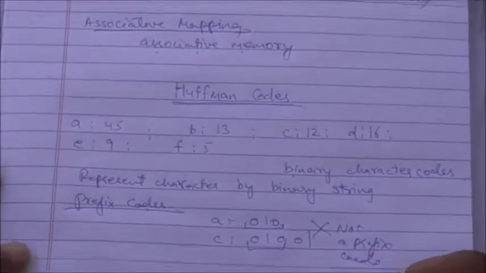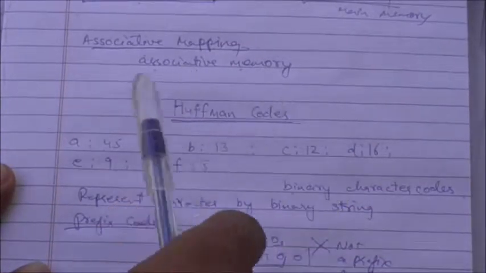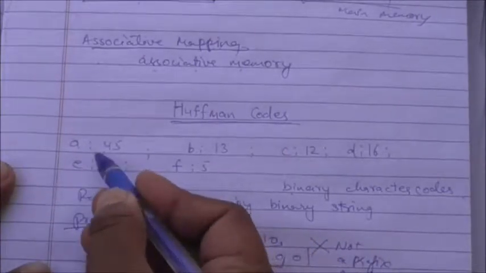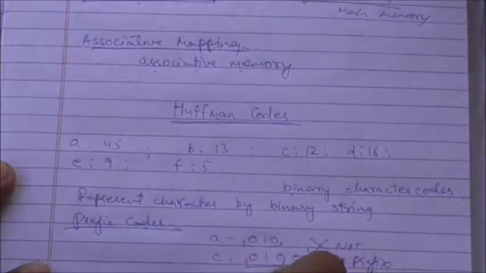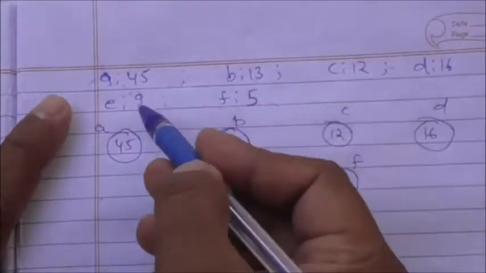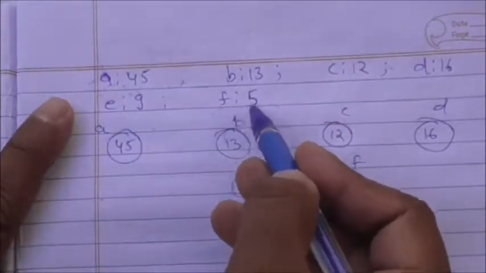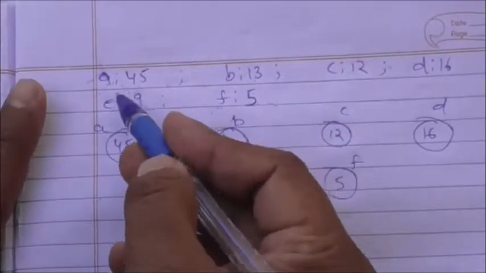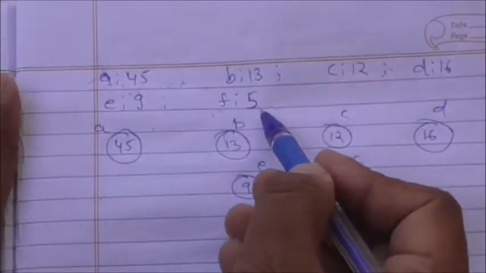So in Huffman coding, the characters which have high frequency are assigned codes of short length, and the characters whose frequency is less are assigned codes of larger length, right? Now suppose these characters are given to us: A, B, C, D, E and F, along with their frequencies. Frequency of character A is 45, frequency of character F is 5, frequency of character B is 13. Now we have to generate the binary codes for these characters by using the Huffman coding technique, right?